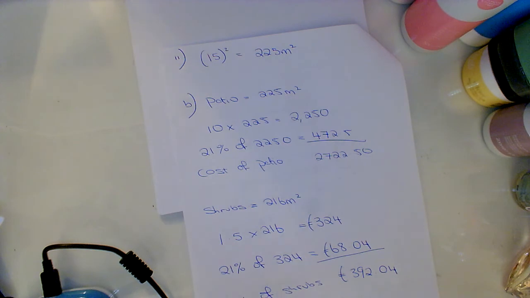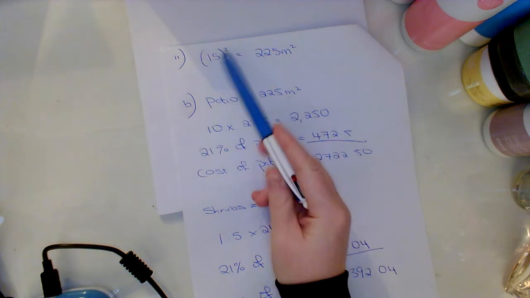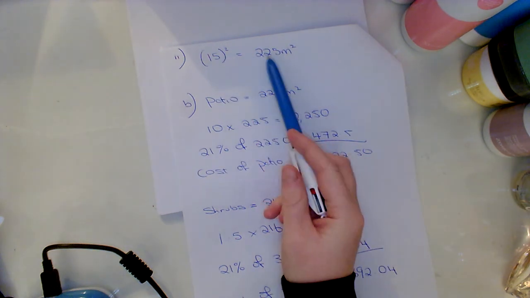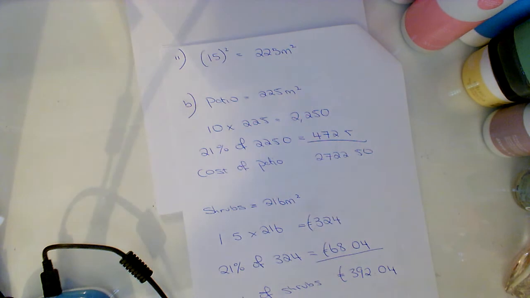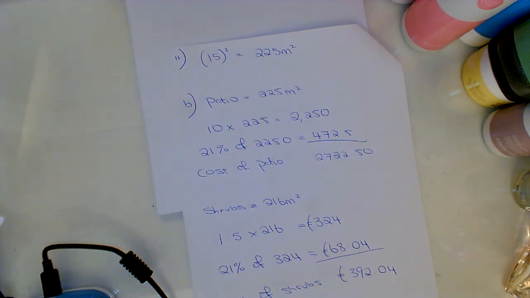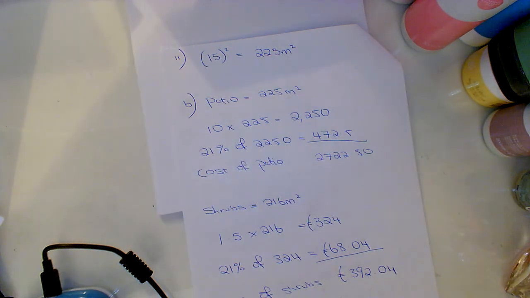It then asks me to get the patio slab, which is the square. So area of a square is just L squared, so it's 15 squared, and I get 225 metres squared. Part B, it says it'll cost on average €19 per square metre to build this garden. A breakdown of the cost excluding labour is given, and we have to work all of this out.